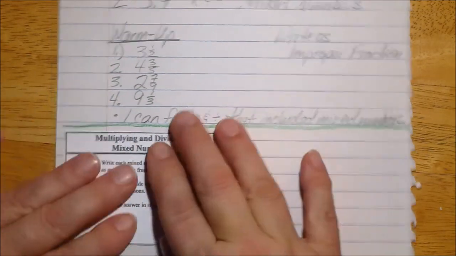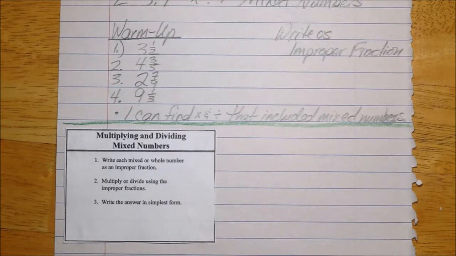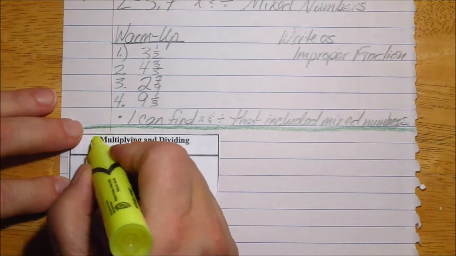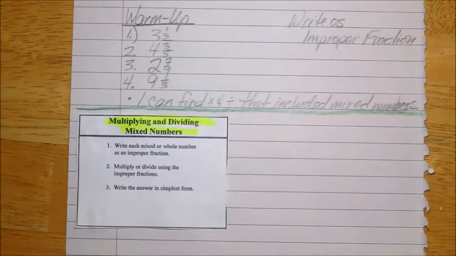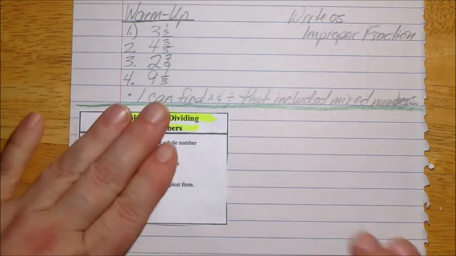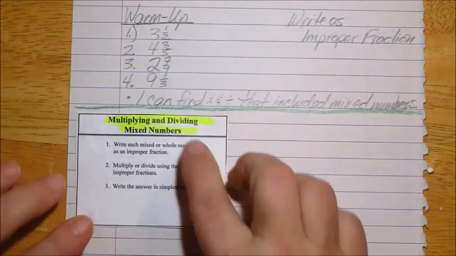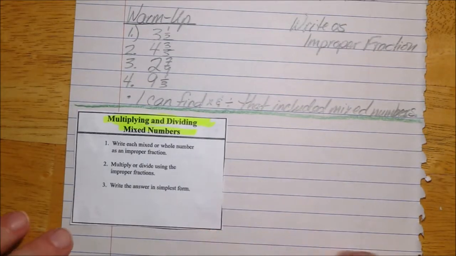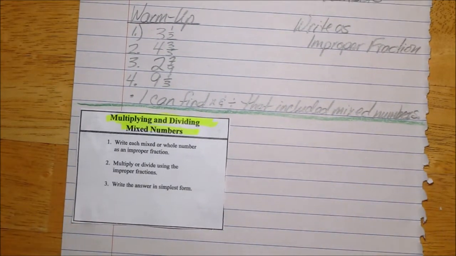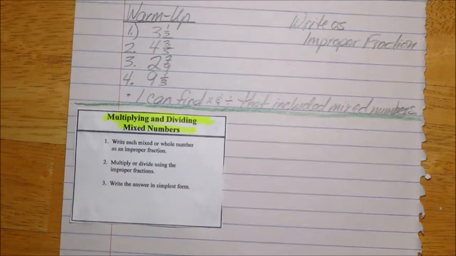And while that dries, I always get my yellow highlighter and highlight what are the steps being talked about on this little notes sheet right here. Steps being talked about are multiplying and dividing mixed numbers. So, as I always do, I'll go over real quick what the steps say. I might make a few quick little notes on here, and then we'll go over in more detail how we apply these steps to problems involving mixed numbers.